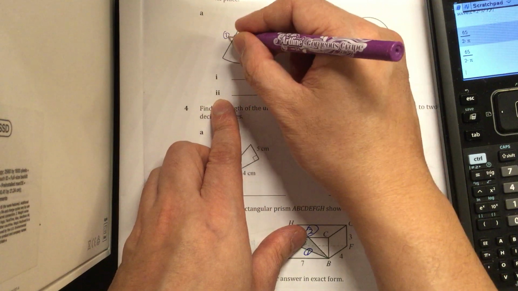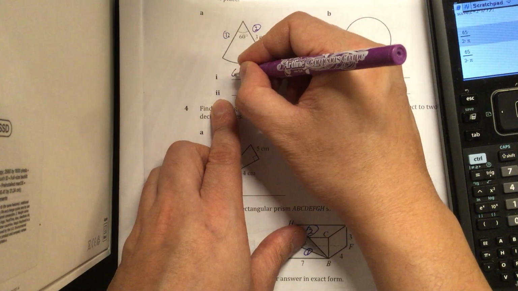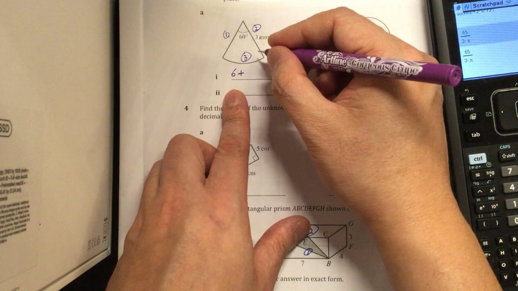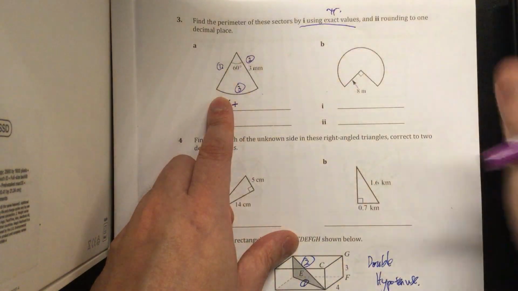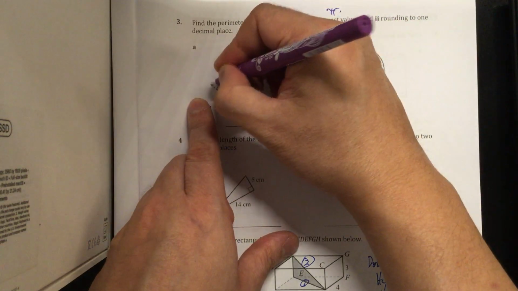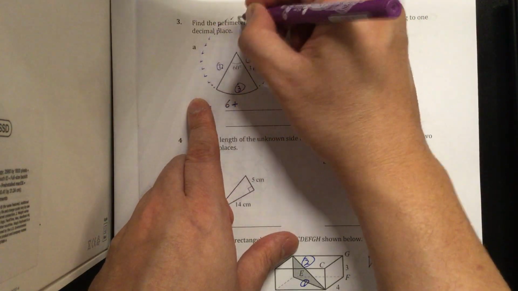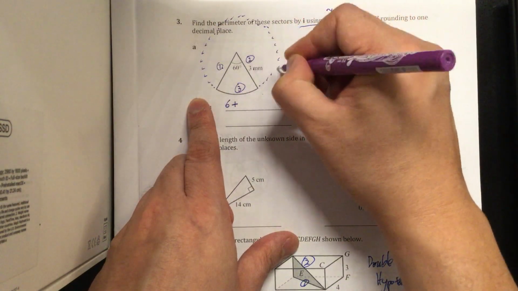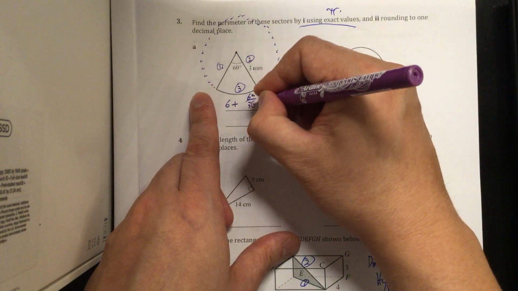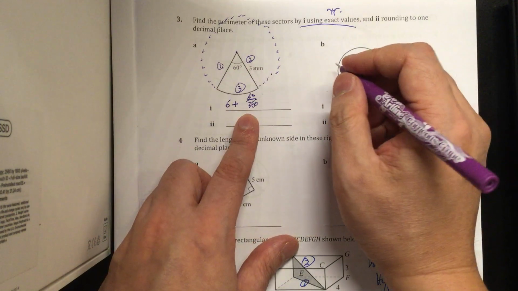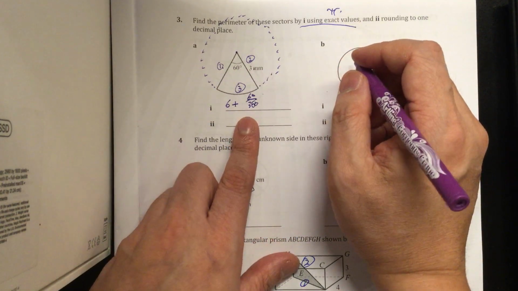3 plus 3, that equals 6. We all understand this one here. How do we find that little curved part? Well, you do have to understand it's only a portion of the entire circle. How much of a portion? 60 out of 360. All right, 60 out of 360.